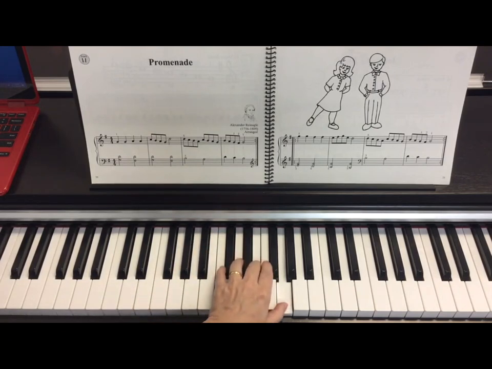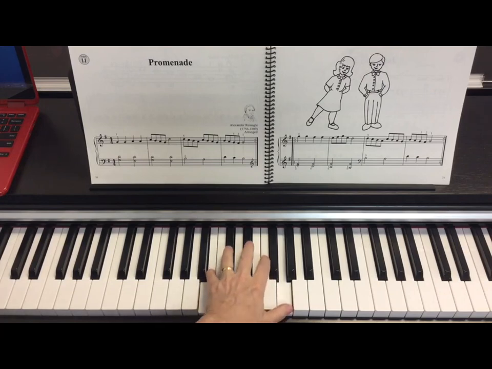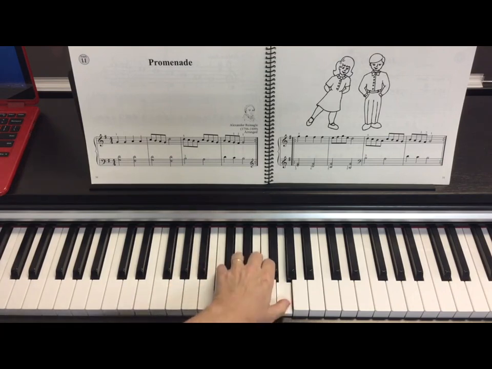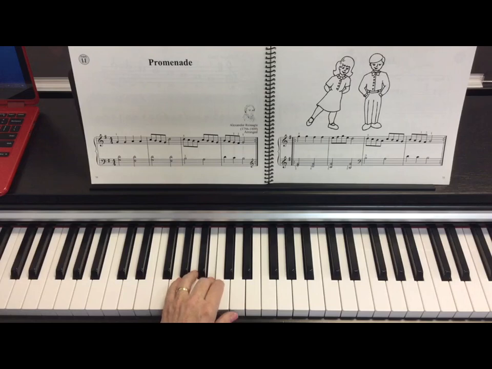Jump. Mi, so, re, so, do, so, ti, and la, and re, do, ti. Jump again. Mi, so, re, so, do, so, ti. 3 on ti, half, la, half, re, do, ti.